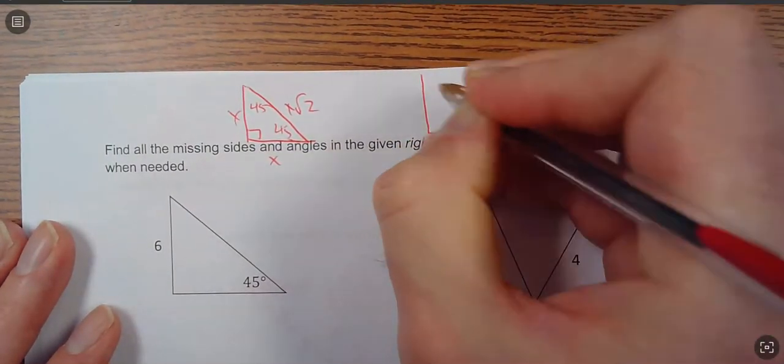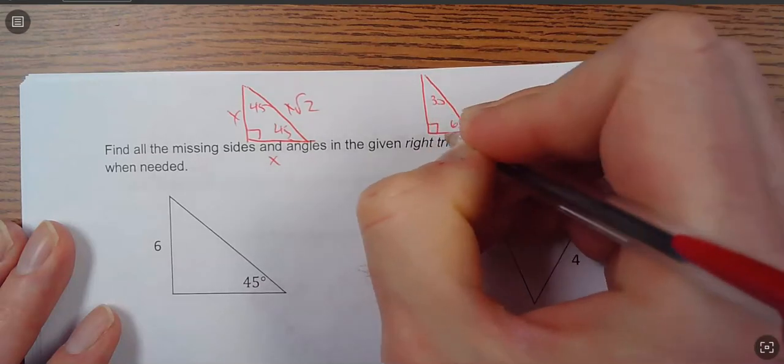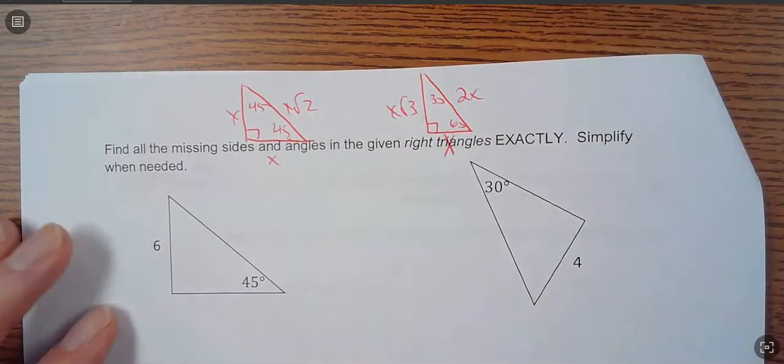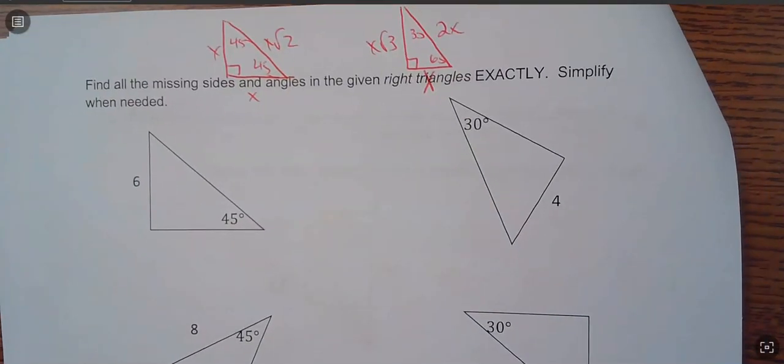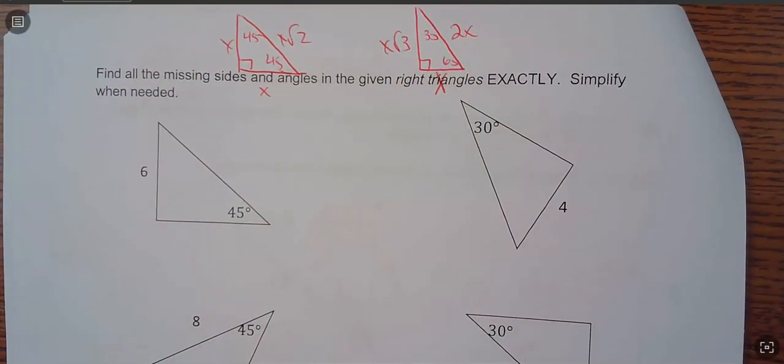If it's a 30-60-90, it's going to be x, 2x, x radical 3. Okay, so on this one, it says find all the missing sides. Exactly, this is not going to take long. I want to be able to do this quickly. I don't need a calculator, and I'm going to use a calculator on this one.